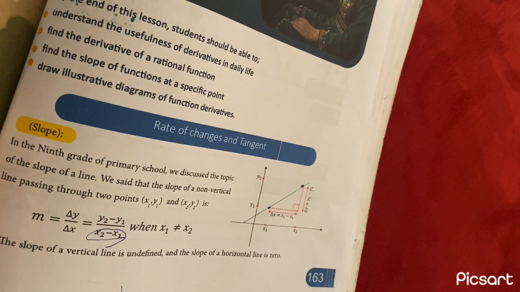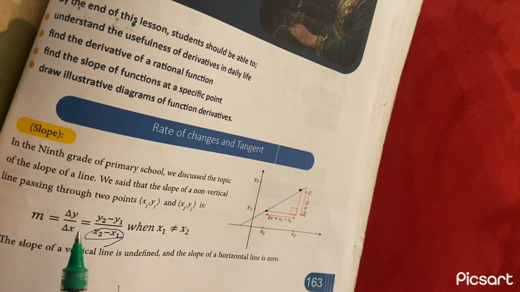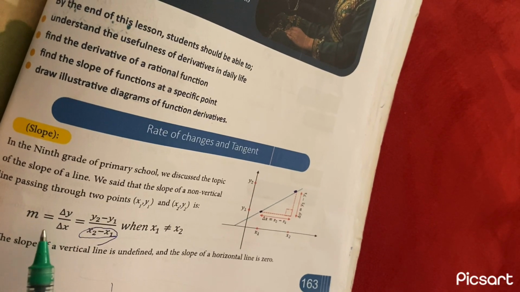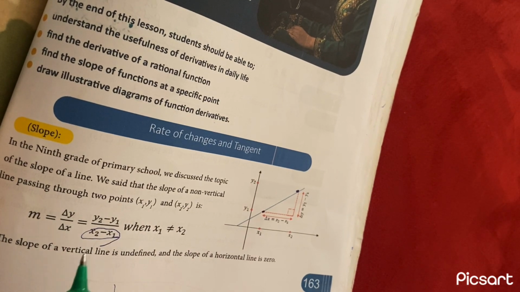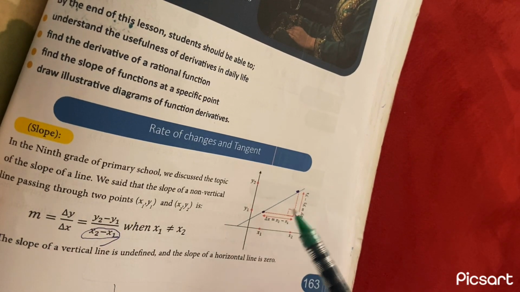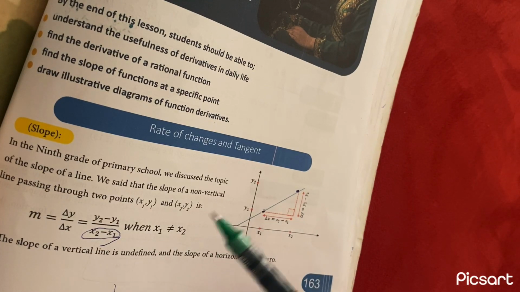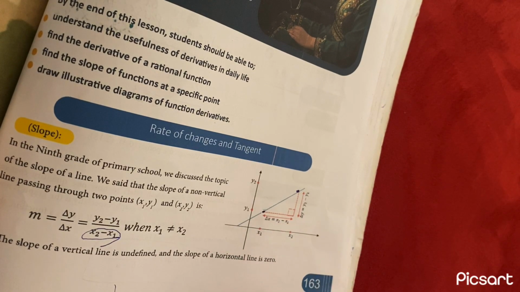And then in grade 9 we studied the rule of slope interception. We have slope as delta y over delta x. It means we have change in y over change in x. So we have the ordered pair. By using the ordered pair we can find the slope between the points.